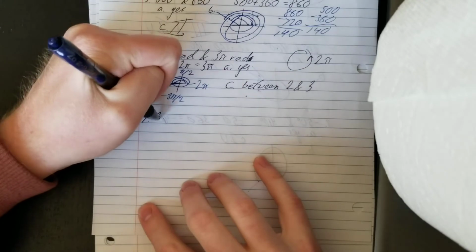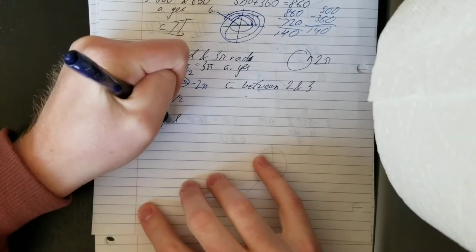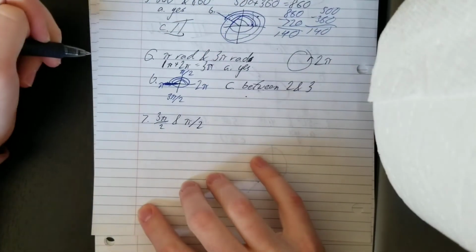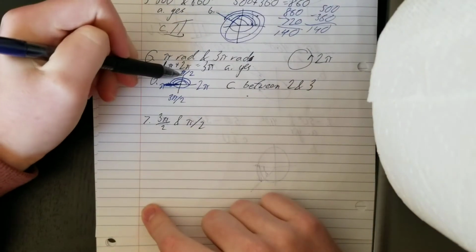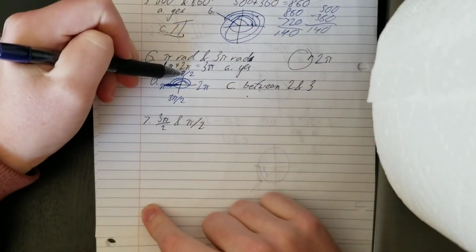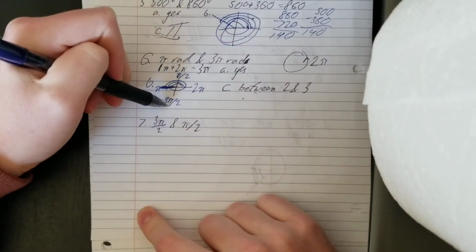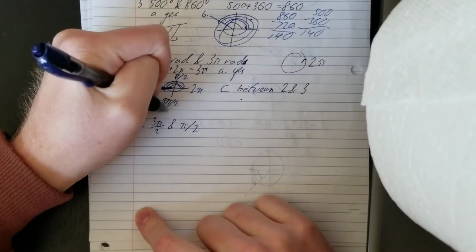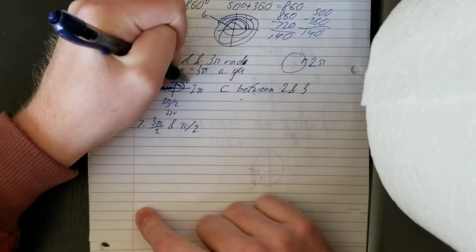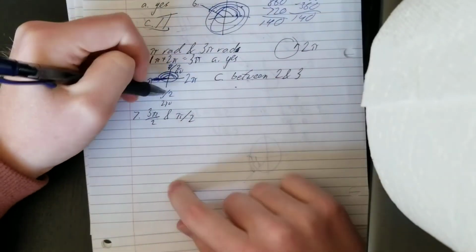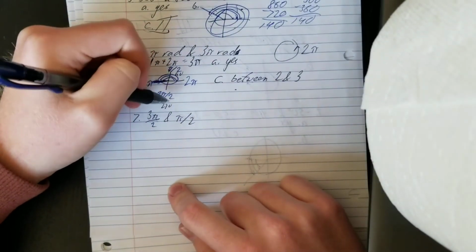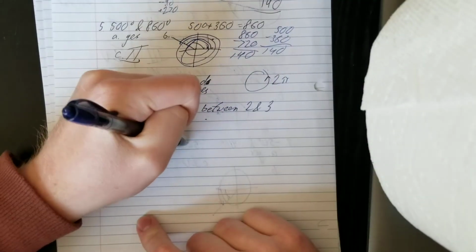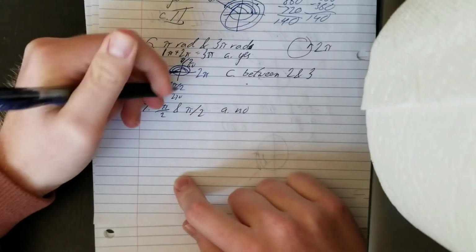Okay, we're almost done. 3 pi over 2 and pi over 2. Well, if you look right here, this is pi over 2, it's 90 degrees. This is 3 pi over 2, it's 270 degrees. 270, 90, it just is like up here. So, are they coterminal? No, right?